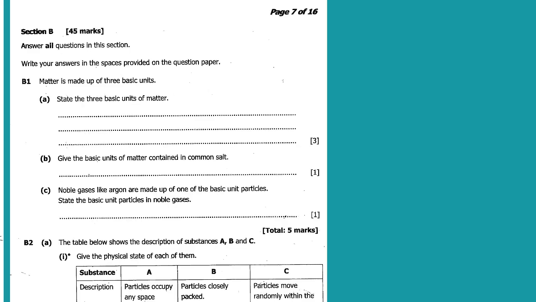Section B, 45 marks. Answer all questions. Write the answers in the spaces provided. B1. Matter is made up of 3 basic units. A. State the 3 basic units of matter. B. Give the basic units of matter contained in common salt. C. Noble gases, like argon, are made up of one of the basic unit particles. State the basic unit particles in noble gases.